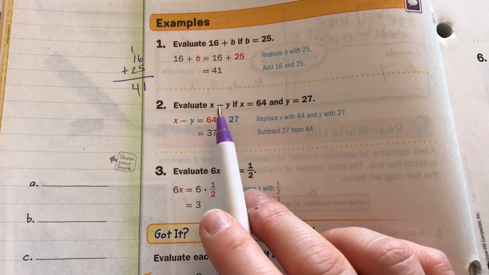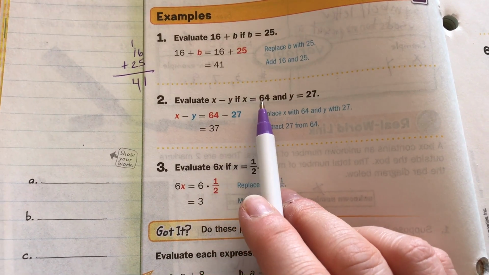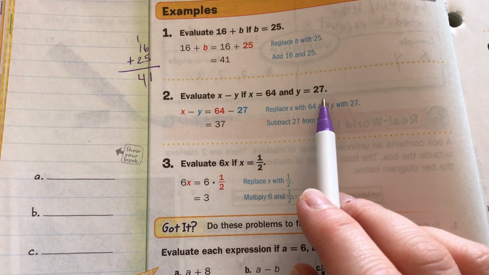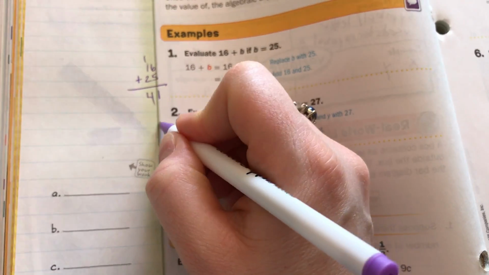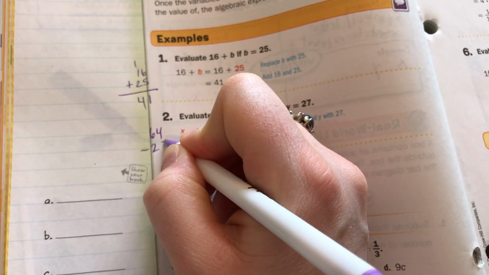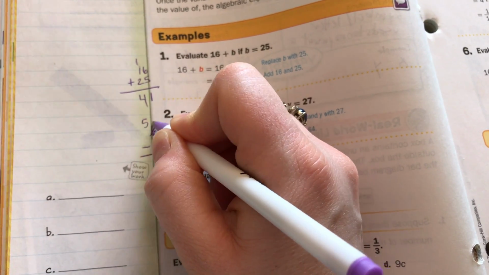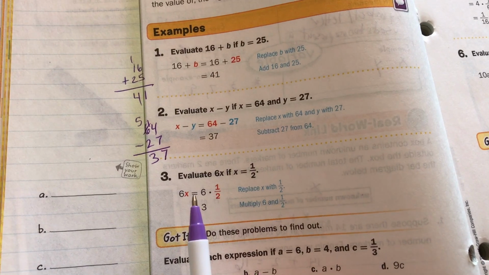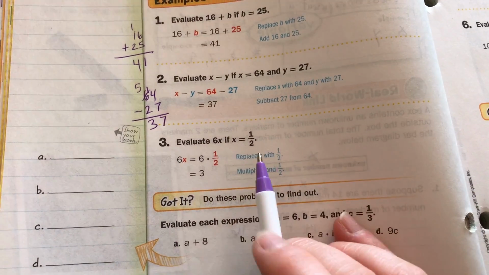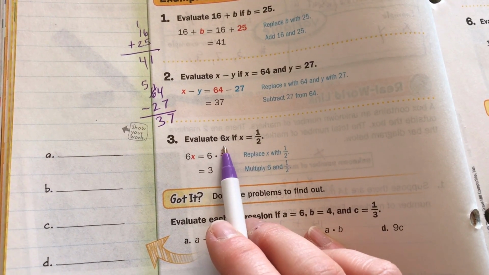So let's evaluate x take away y. X equals 64, y equals 27. So 64 take away 27. And again, you might need to do this, right? And get your 37.